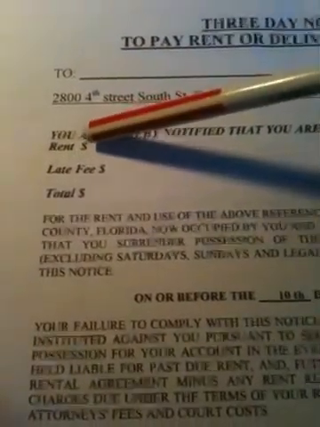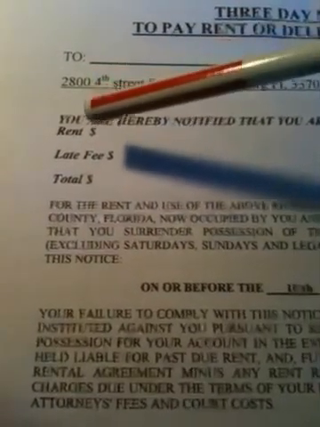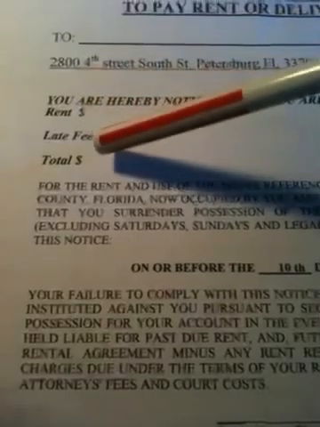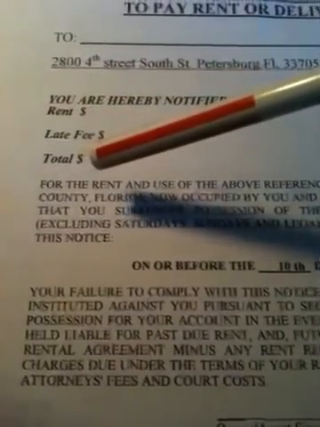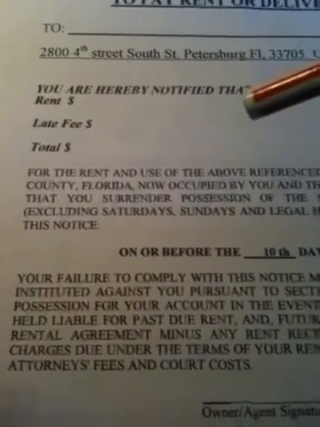The key things to remember with the 3-day notice to vacate, or how you actually deliver the 3-day notice. Number one, first thing we want to pay attention to is the rental amount here. You have the rental amount, the late fees, and then the total. If you're going to total the late fees with the rent and then total the amount on the 3-day notice, you have to make sure that your lease supports this.